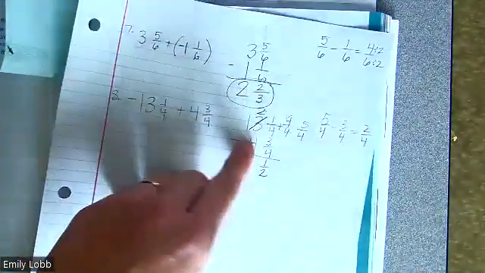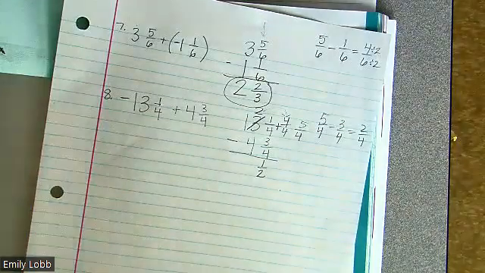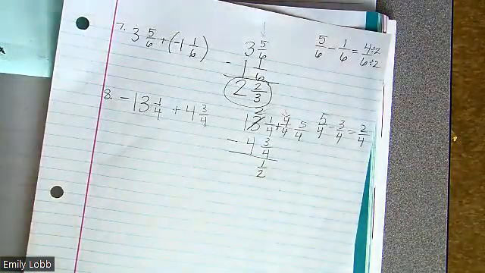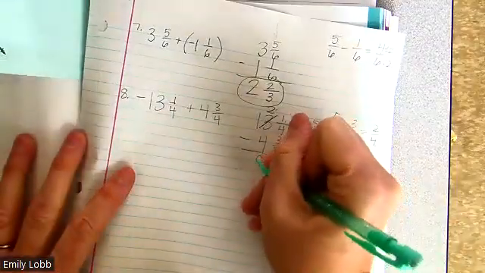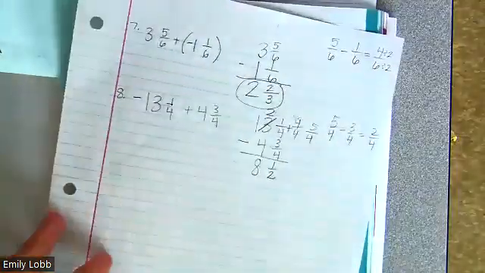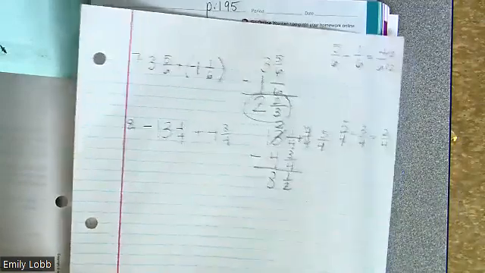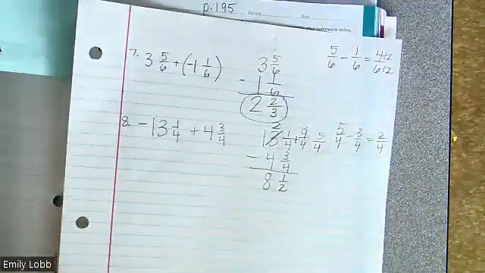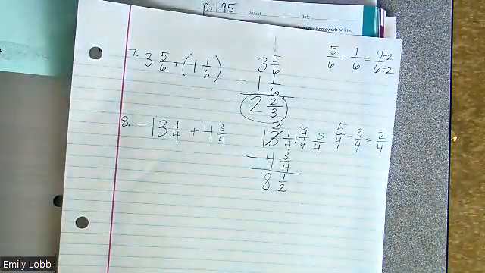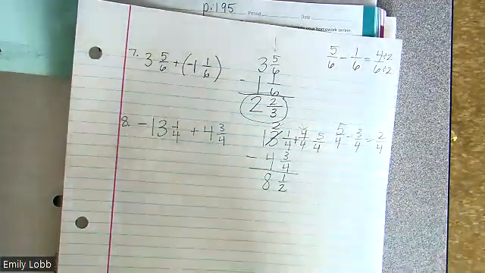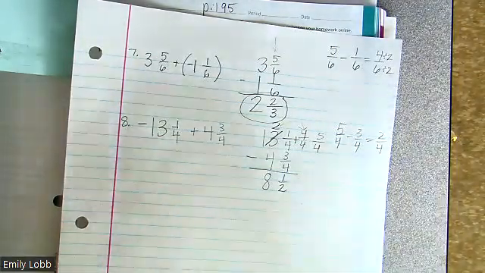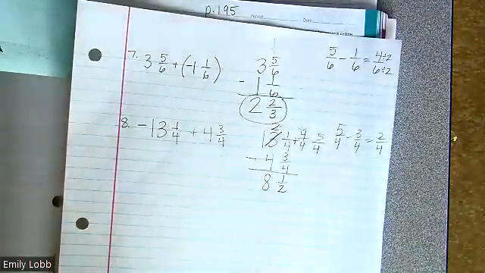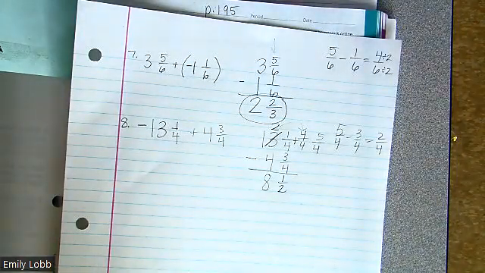Now I have to say 12 minus 4. What's 8? Is my answer 8.5? No, why not? This says 8 1/2. But is this my final answer? No, it's not.